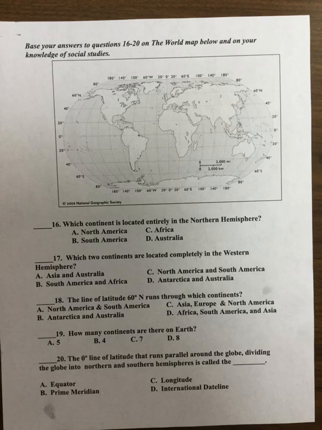Question number 19. How many continents are there on Earth? A, 5, B, 4, C, 7, D, 8.